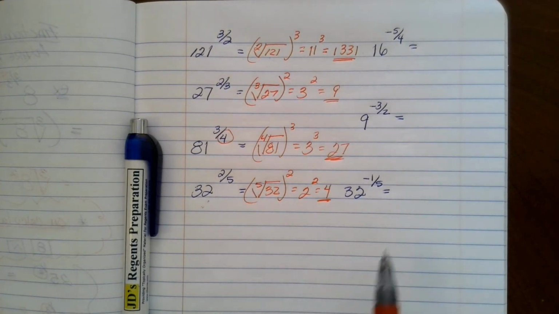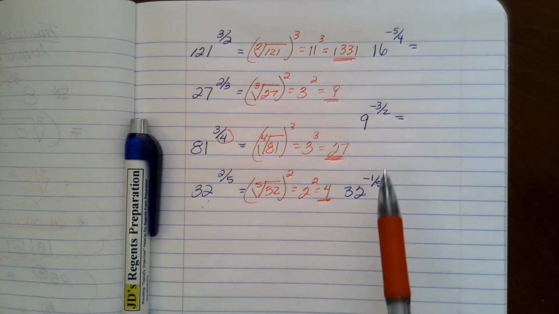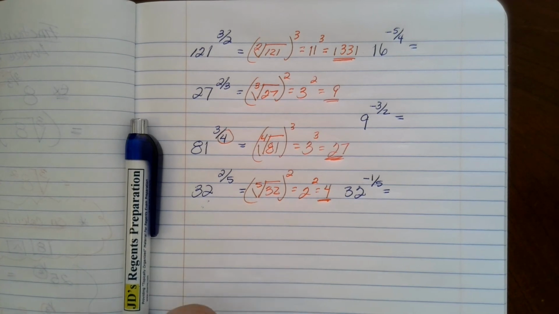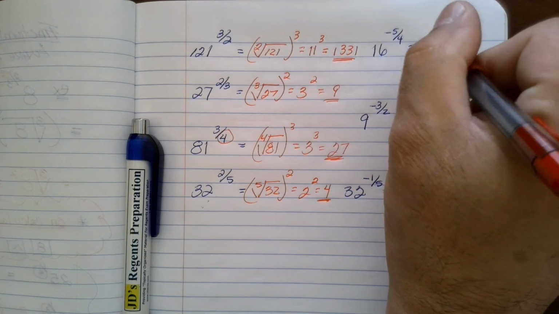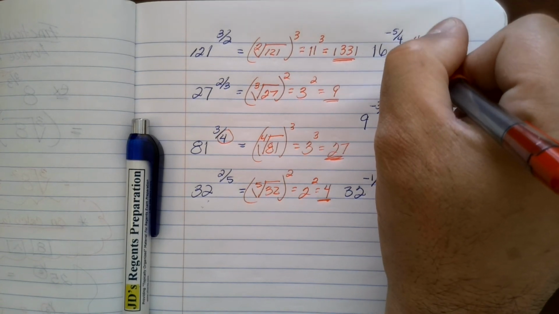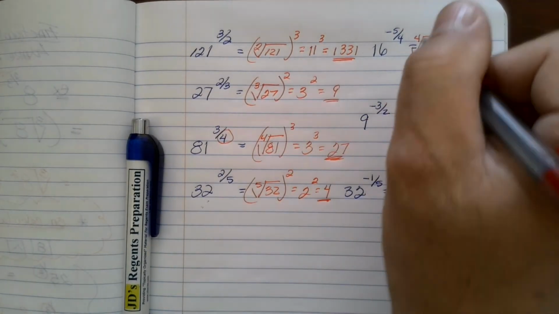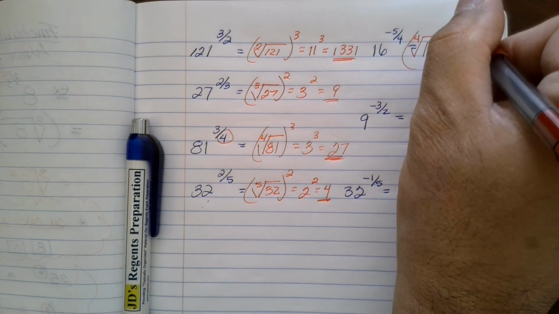I kind of squished these in here, but I have some negative fractional exponents, which look challenging, but they're very doable. Here I have the fourth root of 16, all to the -5.